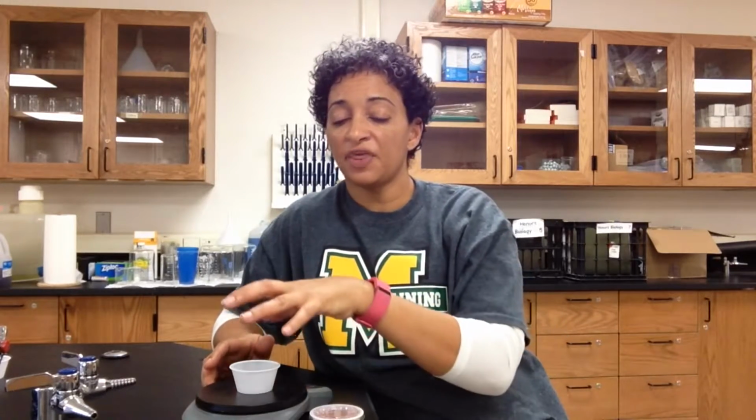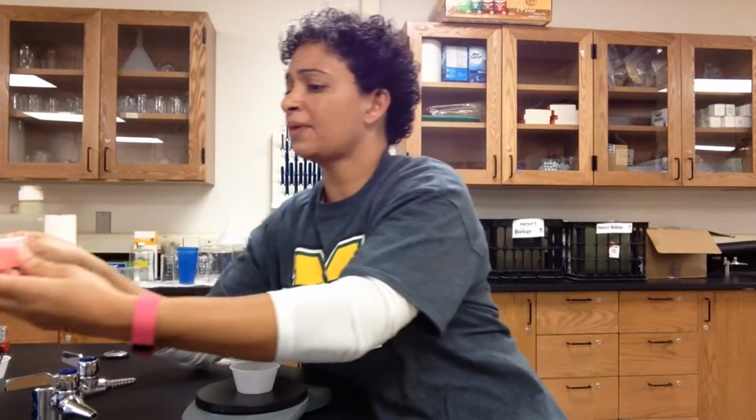I'm going to put my tare cup on my balance, let me move this so you can see it, and then I'm either going to hit the 0 button or the tare button, depending on what type of balance I'm using. I want to make sure that even with the cup on the balance, my balance reads 0.